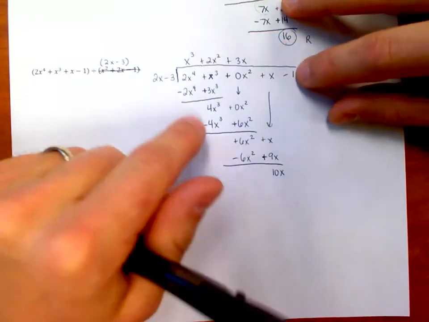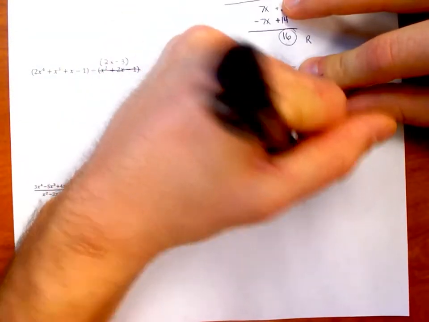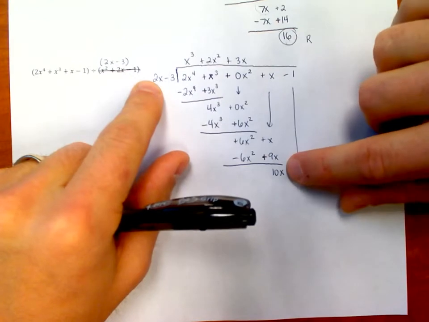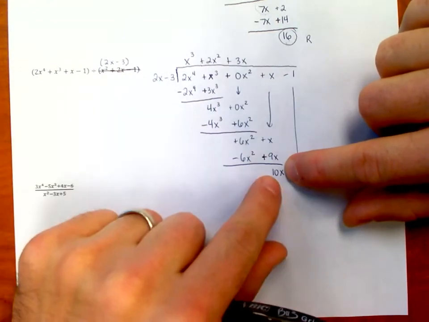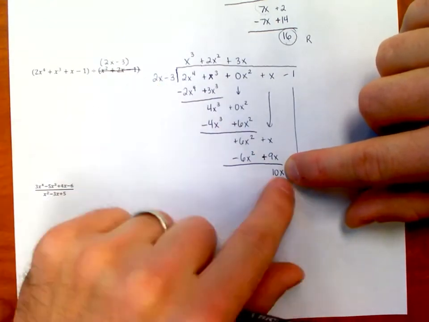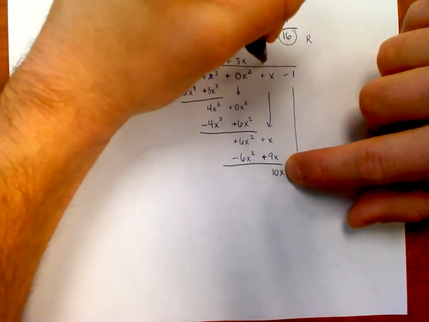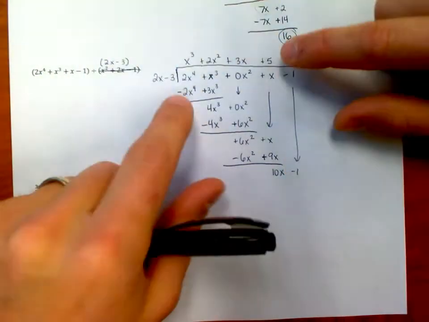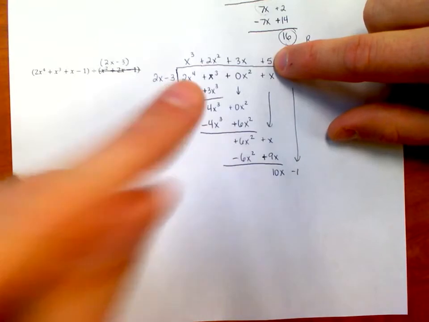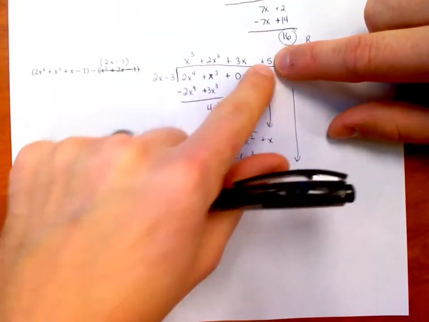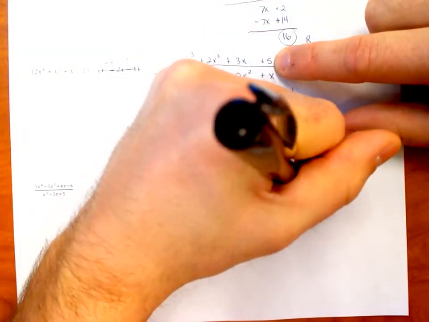Now I go through, I drop the negative 1. I repeat the process. Does 2x go into 10x? It does, 5 times. The x's are already taken care of, so I don't worry about those. I just need the 5. Distribute out. 5 times 2x is 10x. 5 times negative 3 is negative 15.